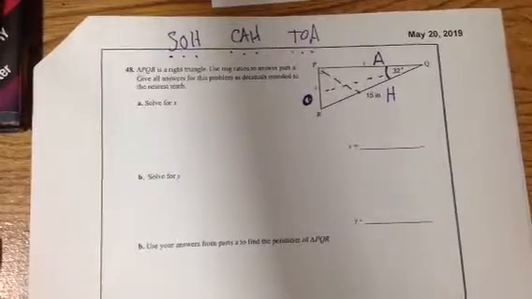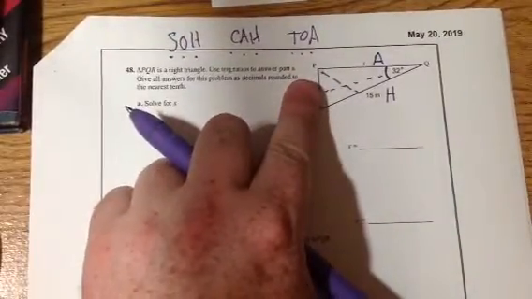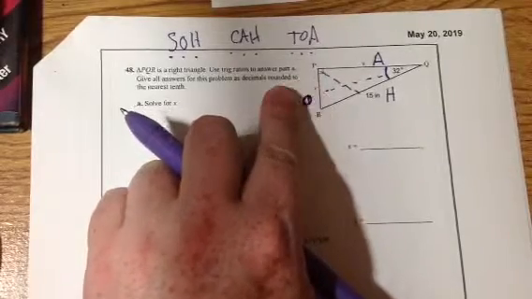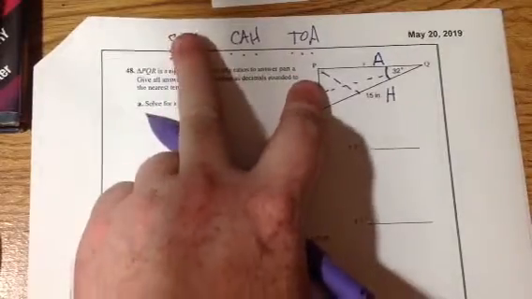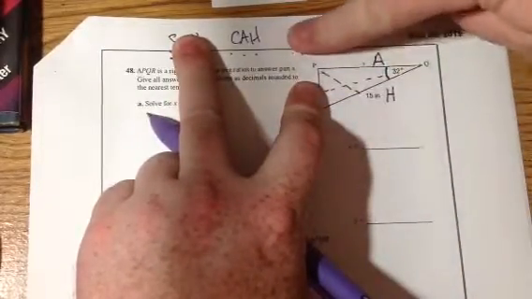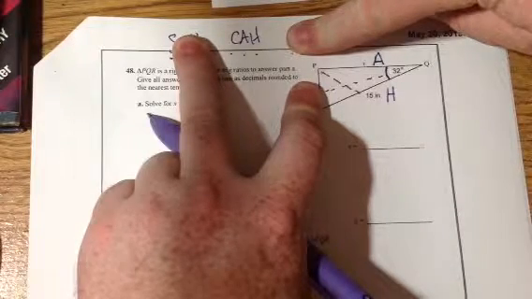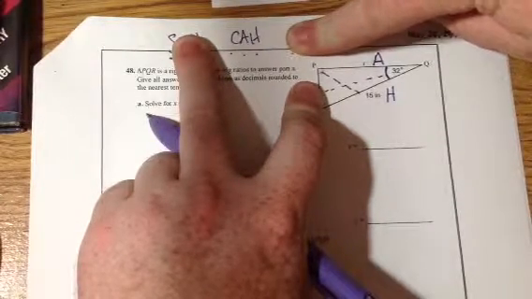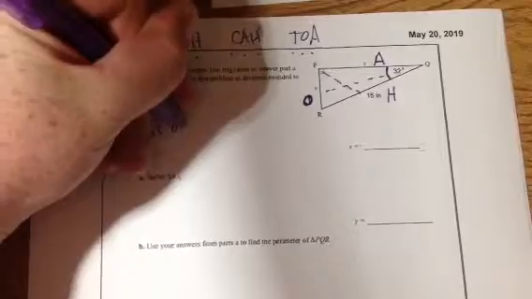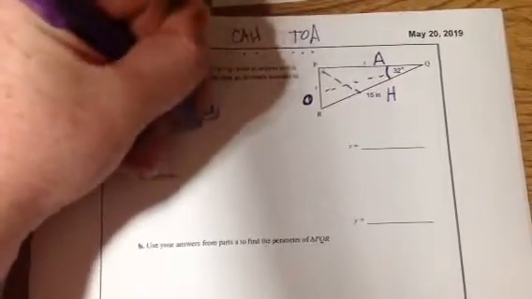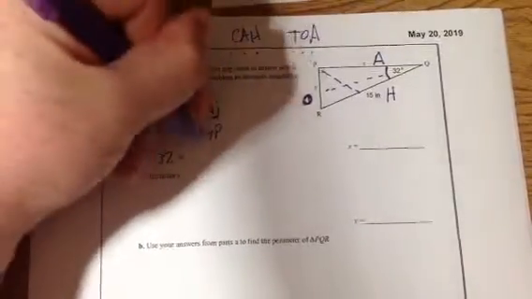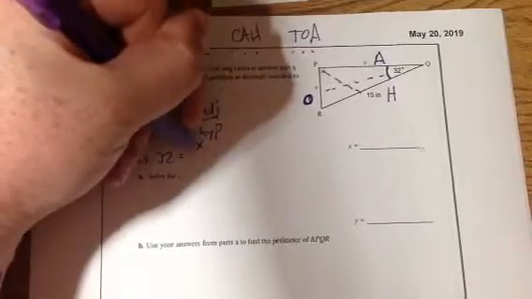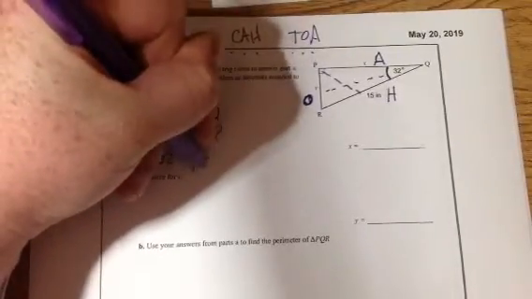Okay, so we have to solve for x. Go ahead and cover up y, because we're not solving for y right now. We also can eliminate the opposite side because the y is the opposite side. So we can eliminate sine, and we can eliminate tangent, because those have opposites in them. What we have left is cosine. So we're going to set up the cosine formula. Cosine theta equals adjacent over hypotenuse. So cosine 32 equals adjacent side x divided by hypotenuse, which is 15.